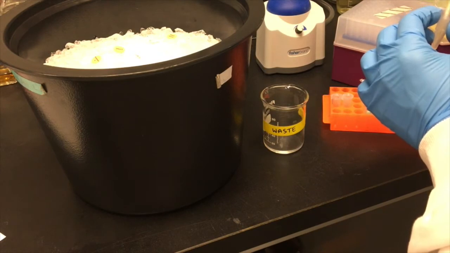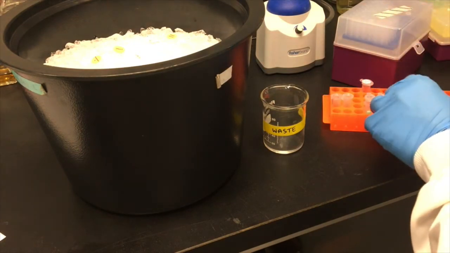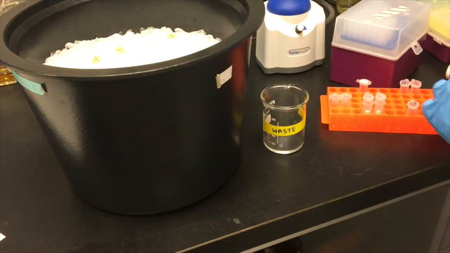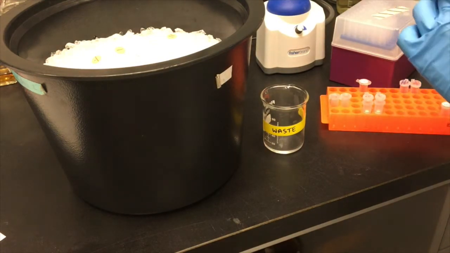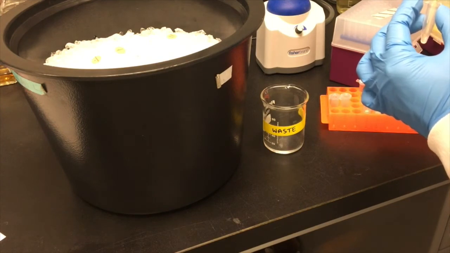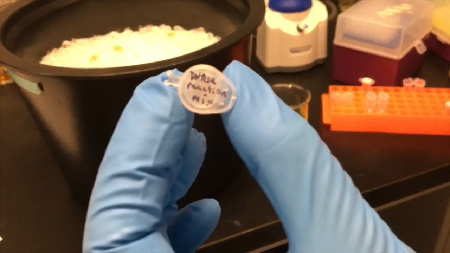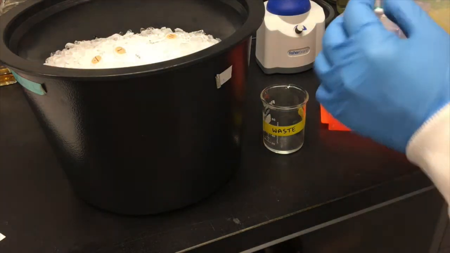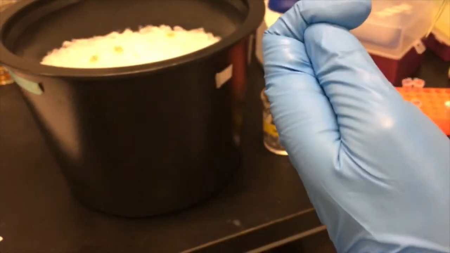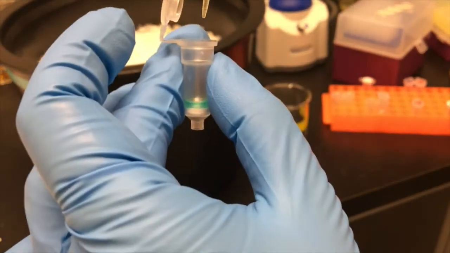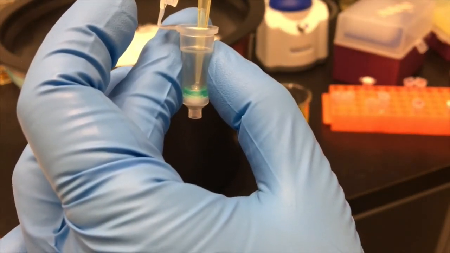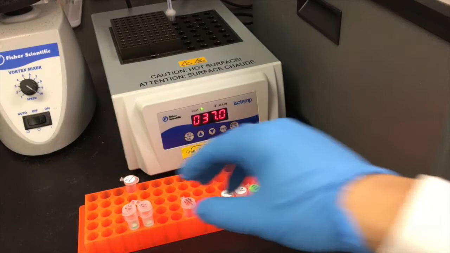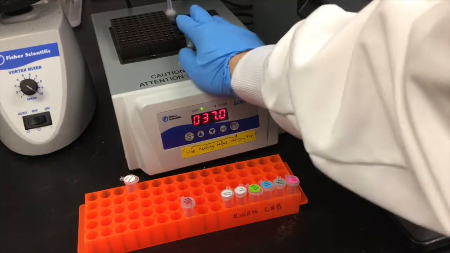Prepare a DNase 1 reaction mix by mixing 10 microliters of DNase 1 and 150 microliters of DNA digestion buffer in an Eppendorf tube. Apply 80 microliters of the mixture to each of the Zymo spin columns to which your RNA sample is bound. Incubate the columns at 37 degrees Celsius for 30 minutes to digest the DNA.